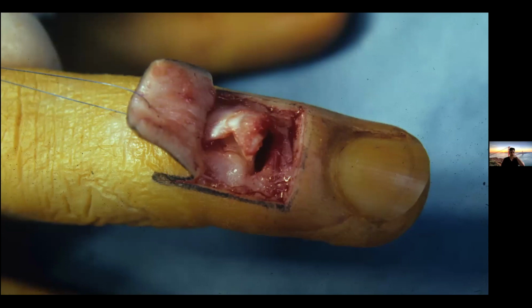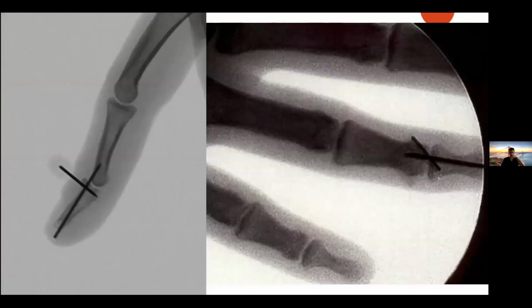I used to use this rectangular flap. I actually transitioned to using a curvilinear flap, kind of an inverted U-shaped flap, which I like better now. But this is perfectly acceptable. Raise a full thickness flap down to the level of the extensor tendon. And I agree with you.